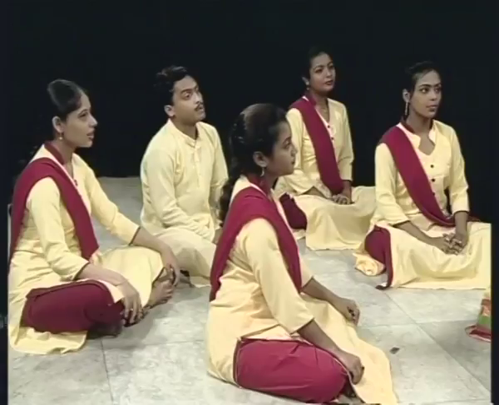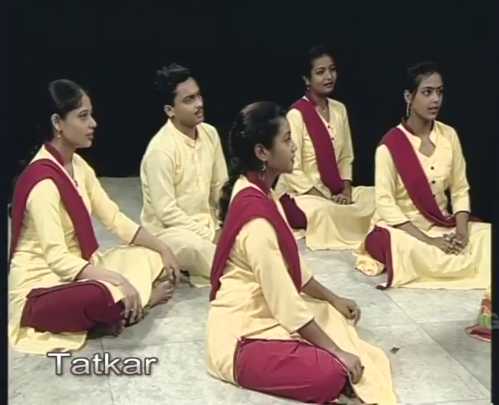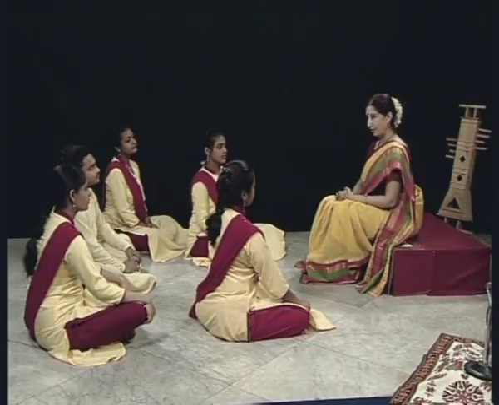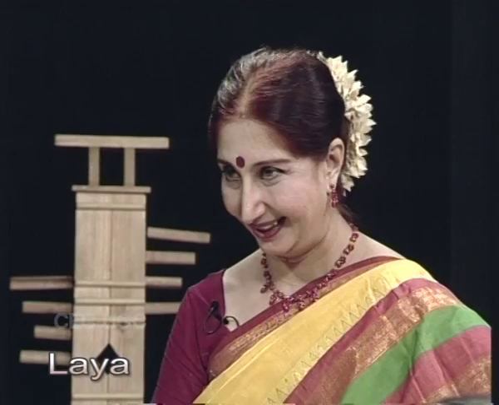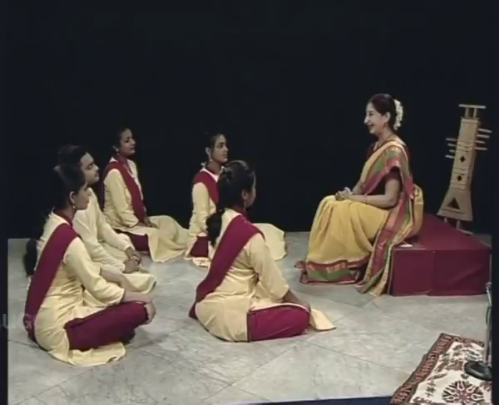What is recitation of rhythmic syllables called in Kathak? Parhant. Good, Parhant. And what is footwork called? Tatkar. Yes, Tatkar. What is tempo or speed called in Kathak? Lay. Yes, and variations in tempo? Laykari. Good, Lay and Laykari.